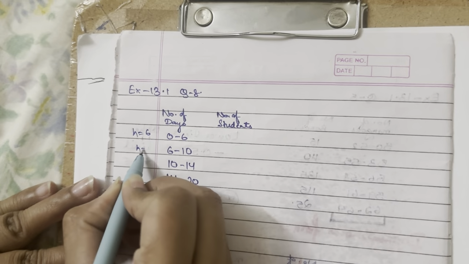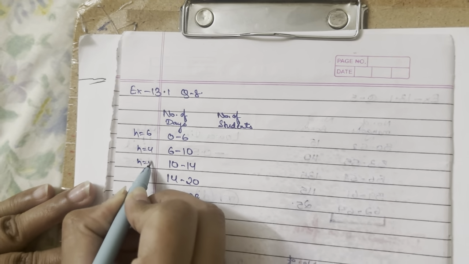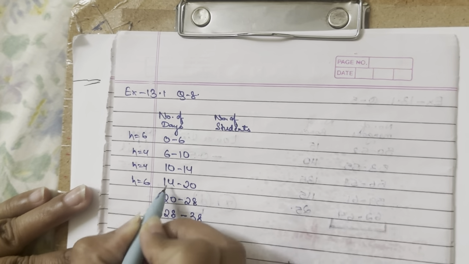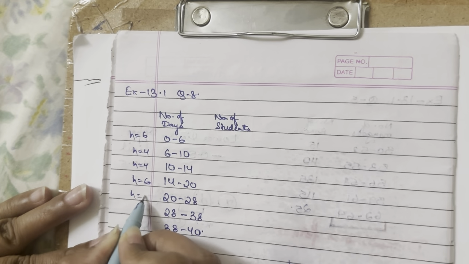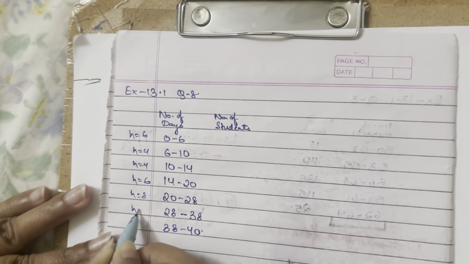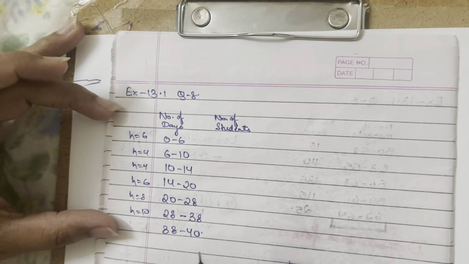The height of the class is 4 here. The class height is 4 here. The class height is 6 again. The class height is 8 here. And here the class height is 10. So varying class heights are given to you.